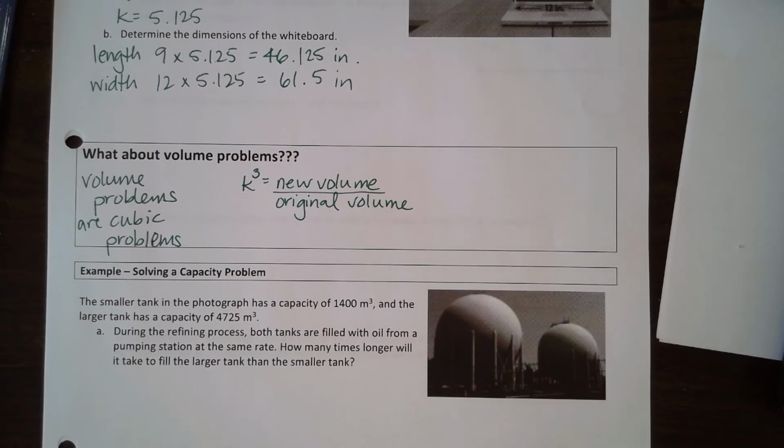So let's say you're working on a construction project and you're making a tabletop and you decide that you want to make the tabletop 2 times bigger, or you want to make it twice as long and twice as wide. Then what's the new area, what's the new amount of material you're going to need compared to the original tabletop?